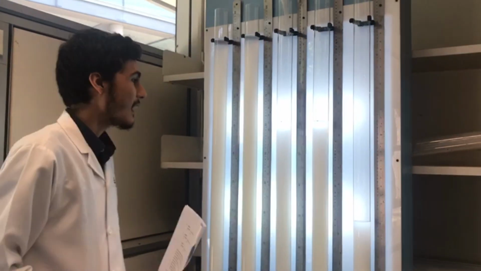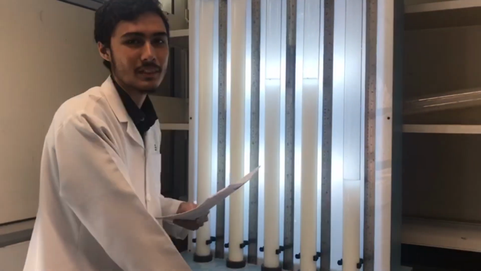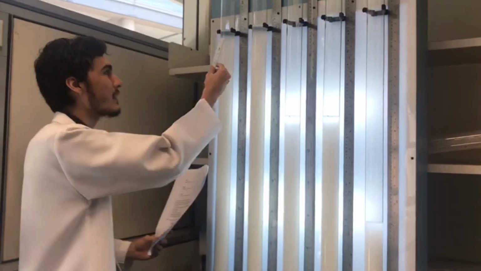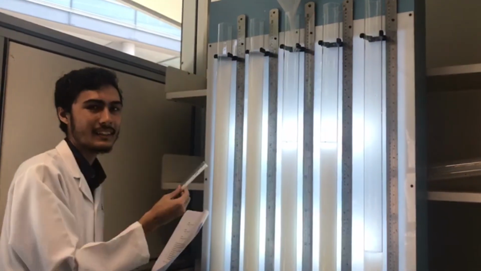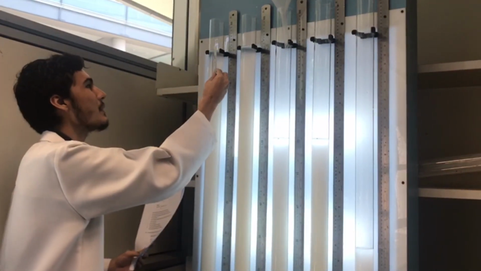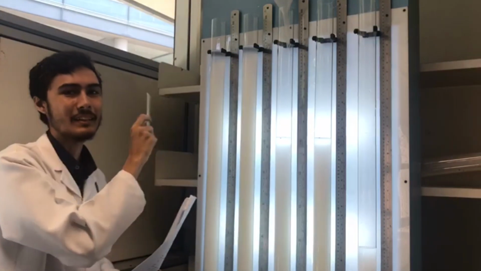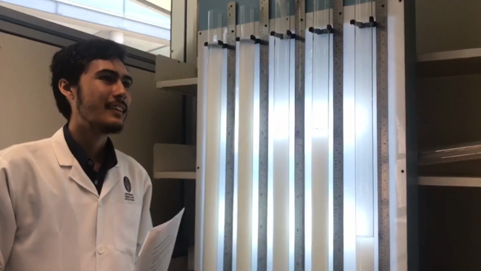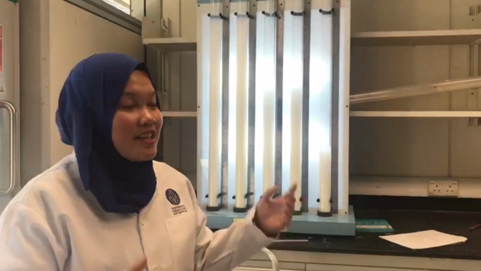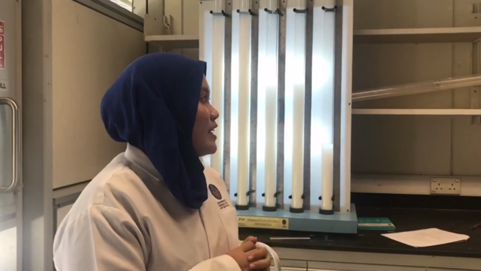Okay. Then, for 5 minutes interval, some of the liquid will sedimentate. So you measure the clear height of the liquid. This is for 50 minutes. As what we can conclude from this experiment, this sedimentation experiment is used in the wastewater industry.